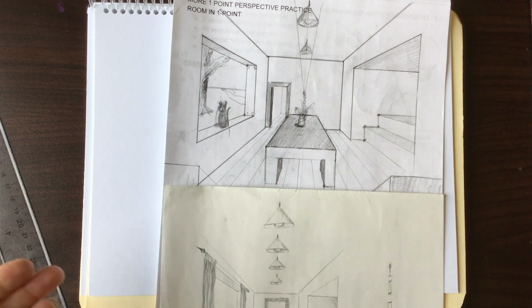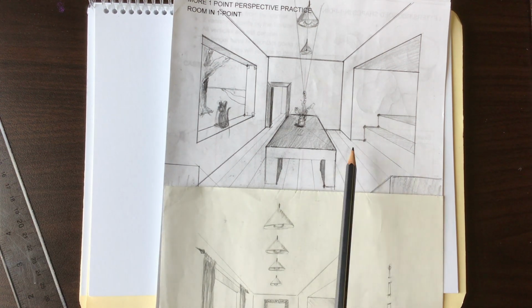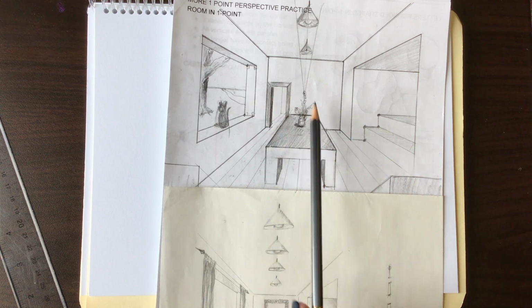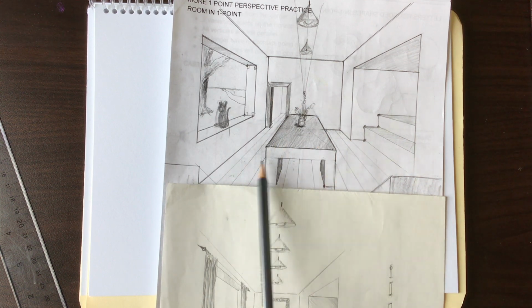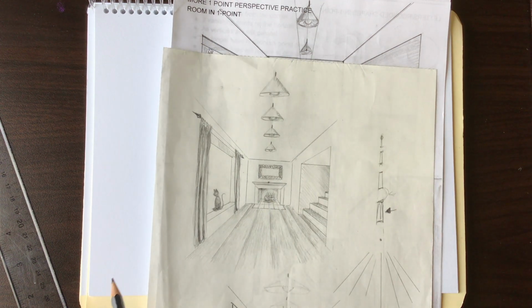We're going to have a window on one side, and we're going to have a stairwell on another. We're going to have a floor, and we'll have a back wall, and whatever you place on the floor can vary. That can be up to you.